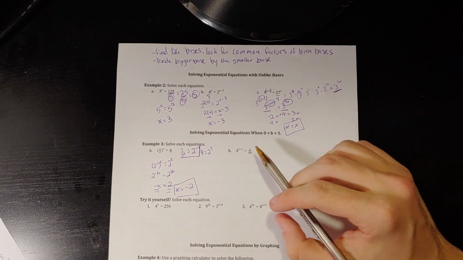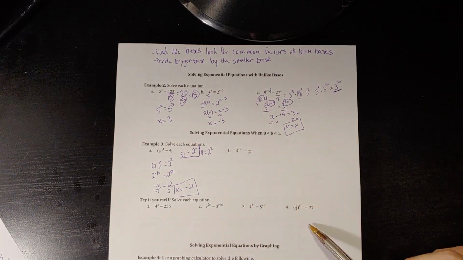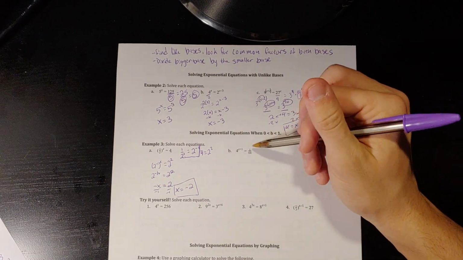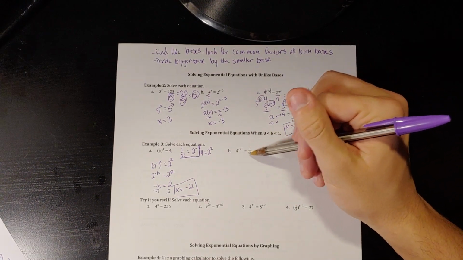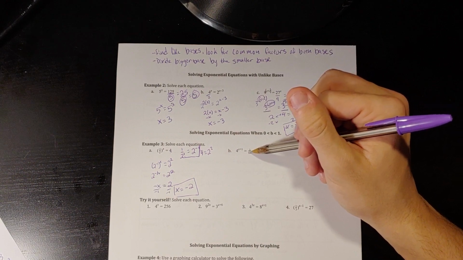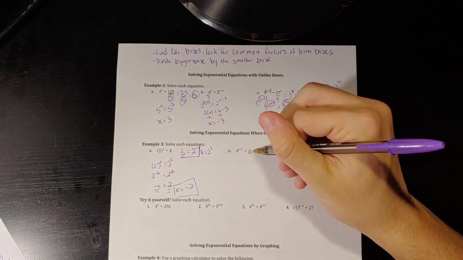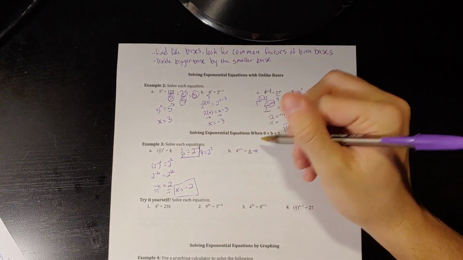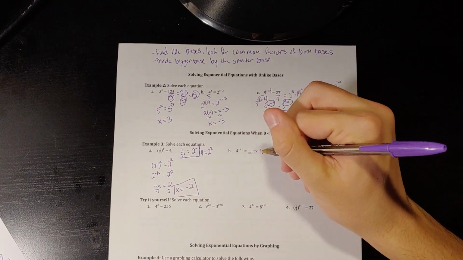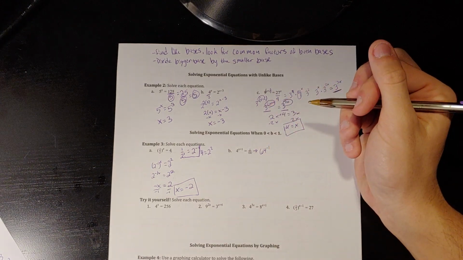So this last example, before you do the 4 problems down here on your own, we're going to take a look at the right hand side first. So 64. We're going to do the same thing as we did on the previous problem. We're going to rewrite this so that it's not a fraction anymore. So 1 over 64 is really 64 to the power of negative 1.